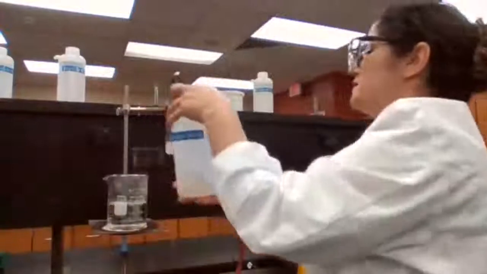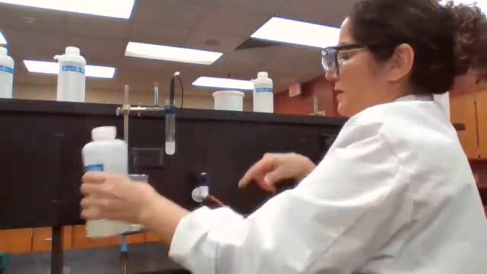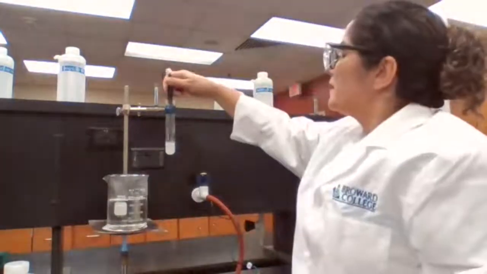Add some water to this. We need it for the next step of the experiment. I didn't turn off.